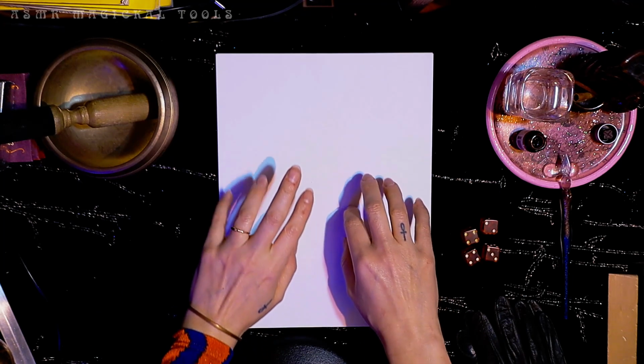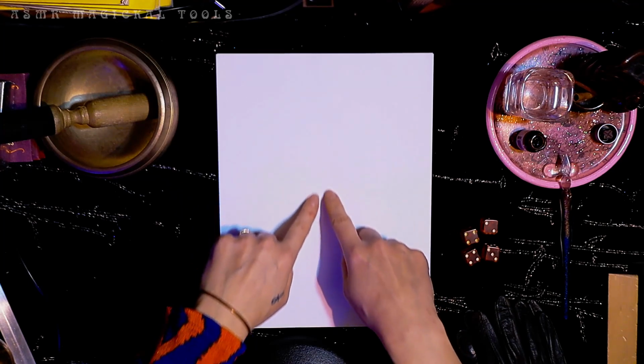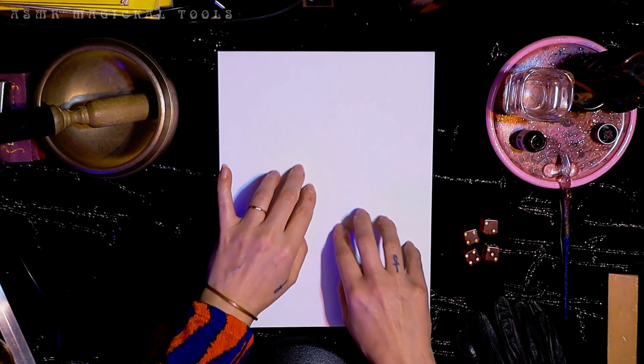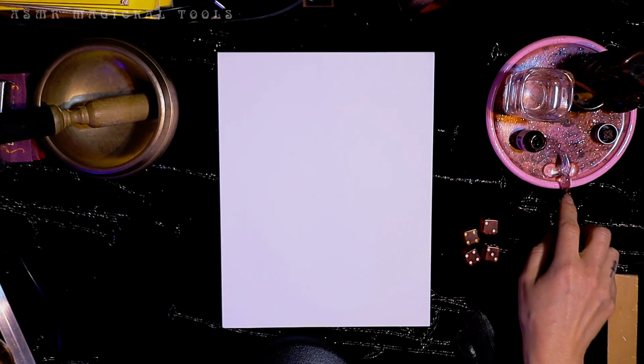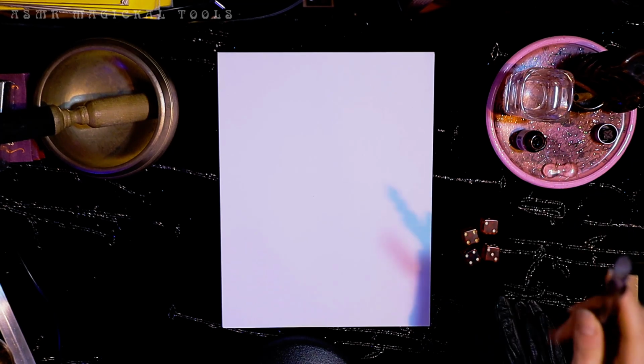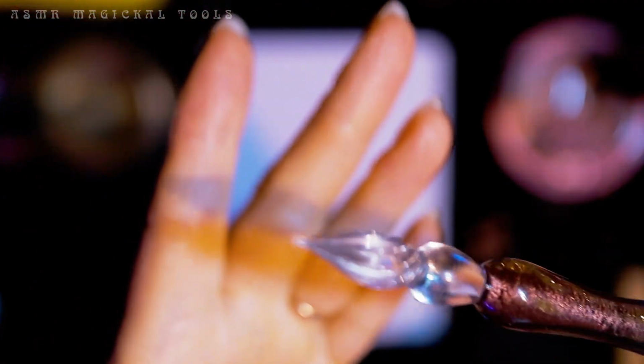Some basic tools that you will need. You will need paper. You will need a writing implement. So of course I have chosen this dip pen.